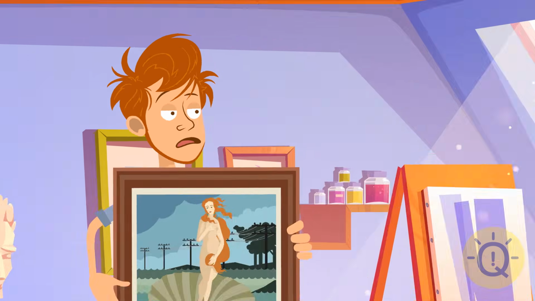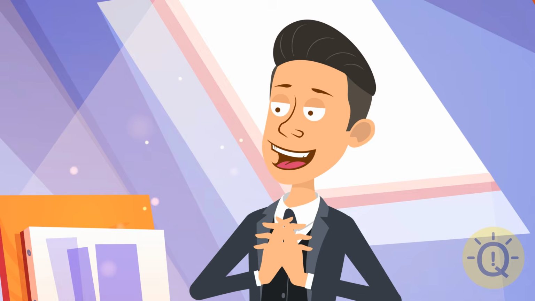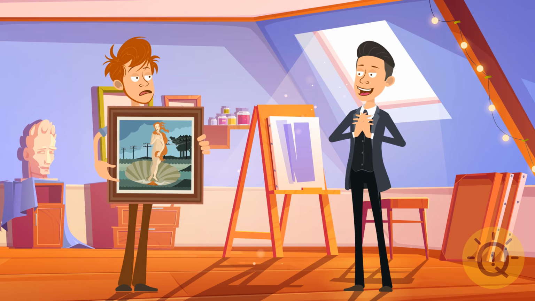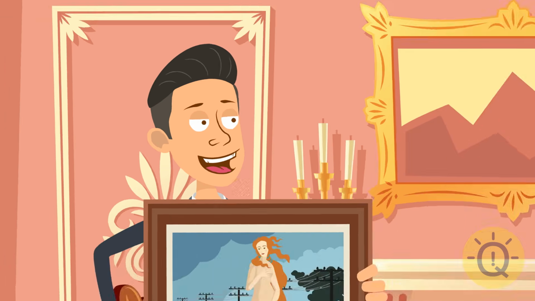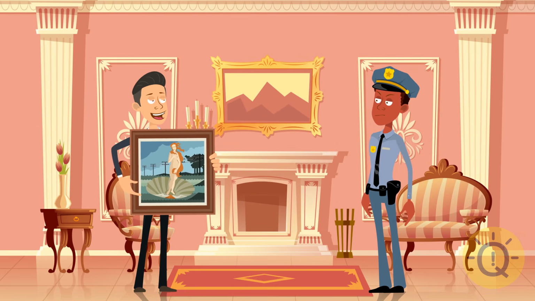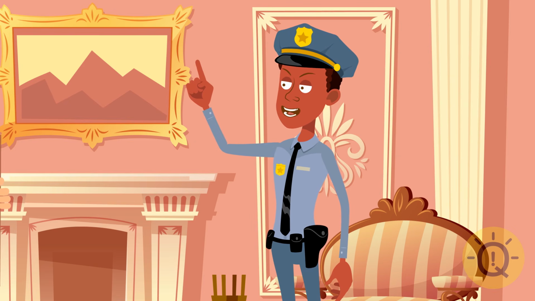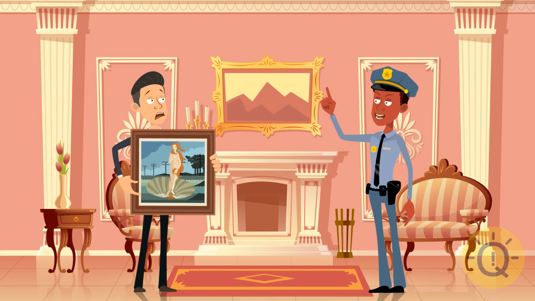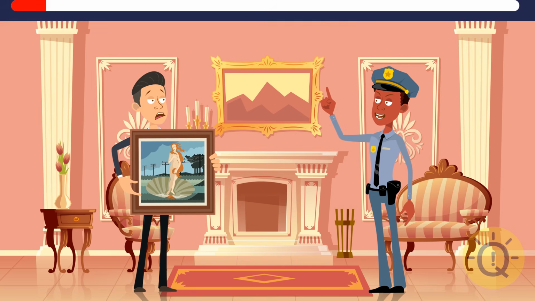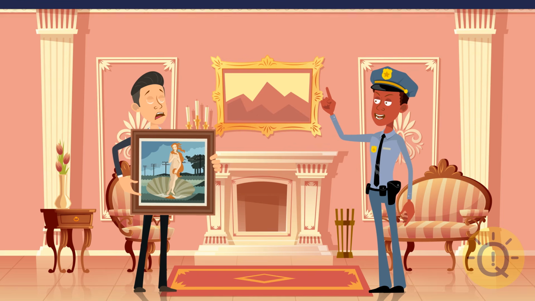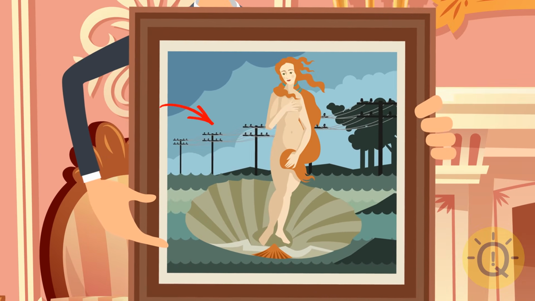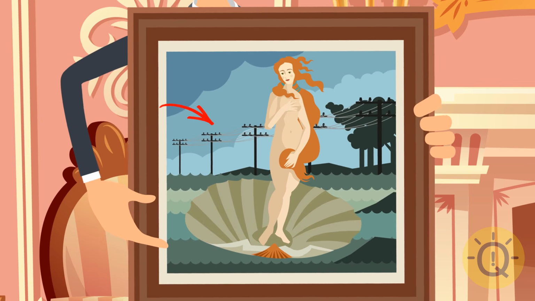Damien had problems with money. That's why he had to sell the only valuable thing he had, an expensive painting of a 17th century artist. The man who bought it showed the canvas to his friend, a police detective. After looking at the picture attentively, the detective said that the painting was a fake. How did he figure it out? There are electric power lines in the picture, but they didn't exist in the 17th century.